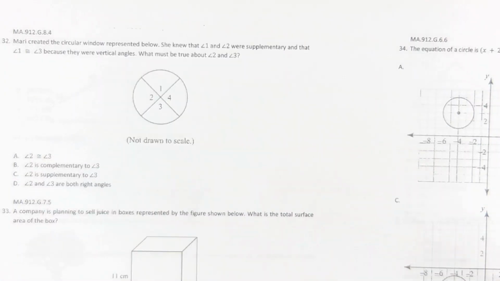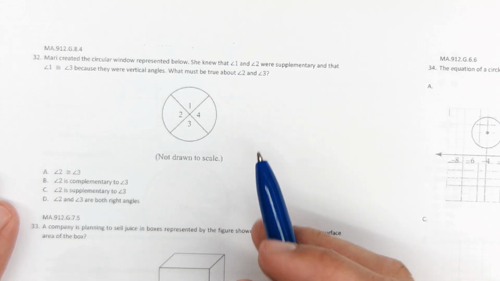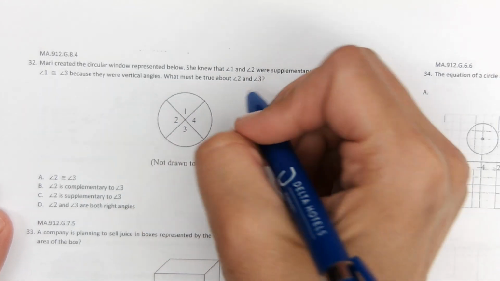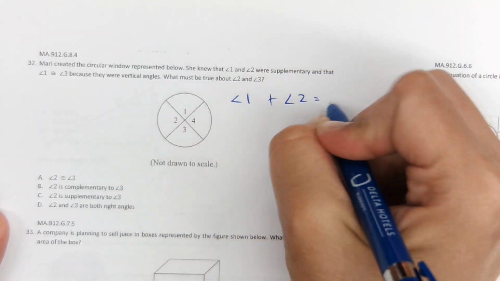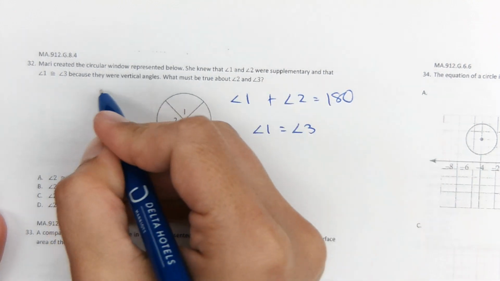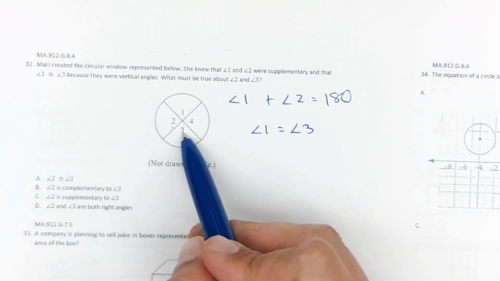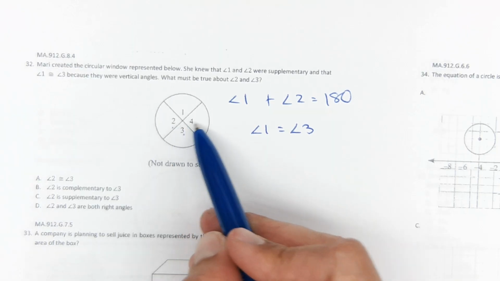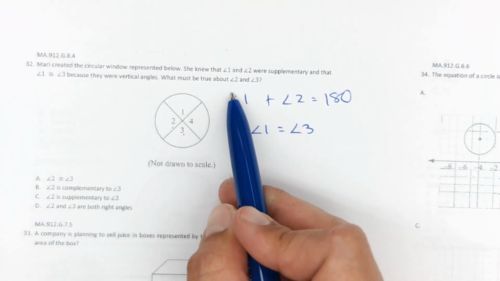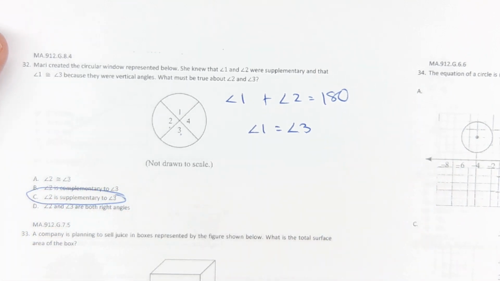Okay. 32, we have a circle here. Mari created the circular window represented below. She knew that 1 and 2 are supplementary. Okay, angle 1 plus angle 2 equals 180. And that 1 equals angle 3. Because they're vertical angles, what must be true about 2 and 3? Well, 2 and 3 must be supplementary. They form a linear pair. And also you could plug in 3 for 1, and 2 plus 3 must equal 180. So, C.